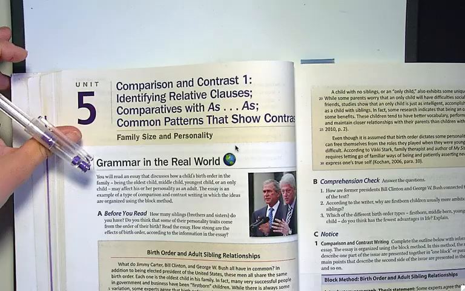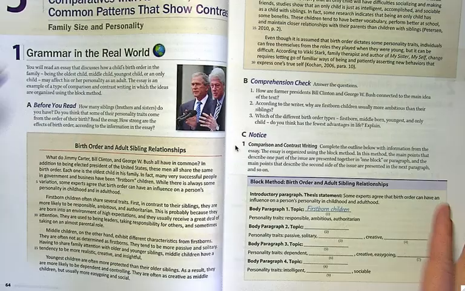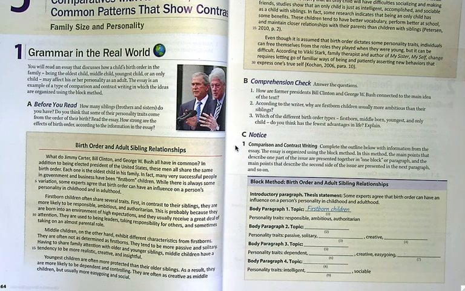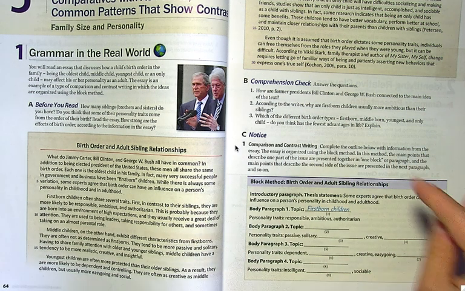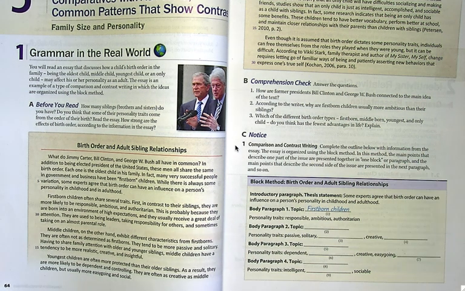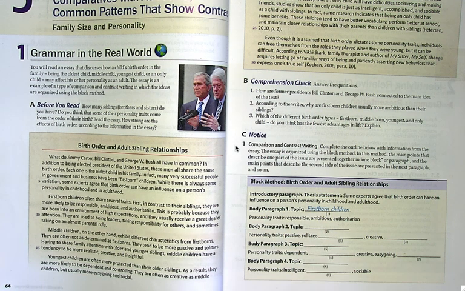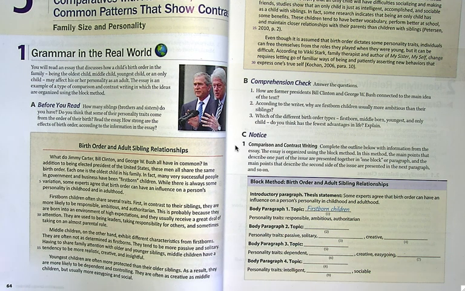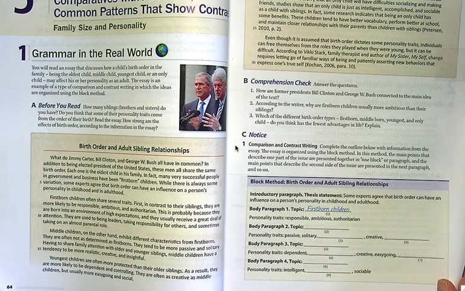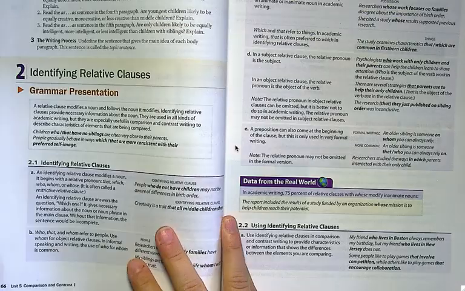If we zoom out a little bit, this first part is about a comparison and contrast essay. It talks about different ways that you can organize your essay. You can look at different topics and then some of the examples. It also talks about thesis statements and things like that. So go ahead and take a look at that.